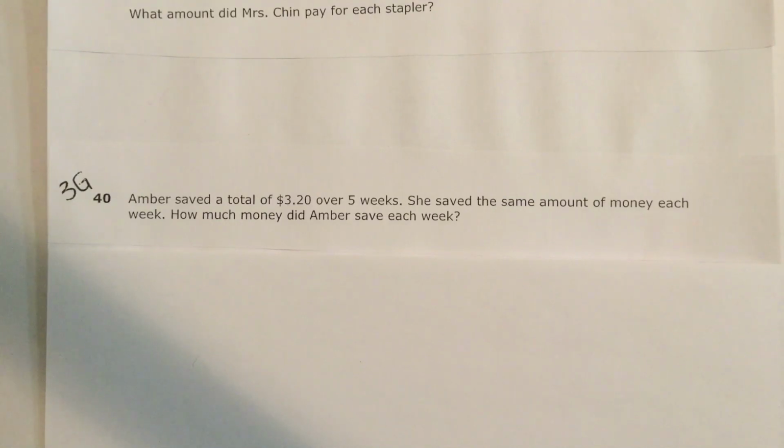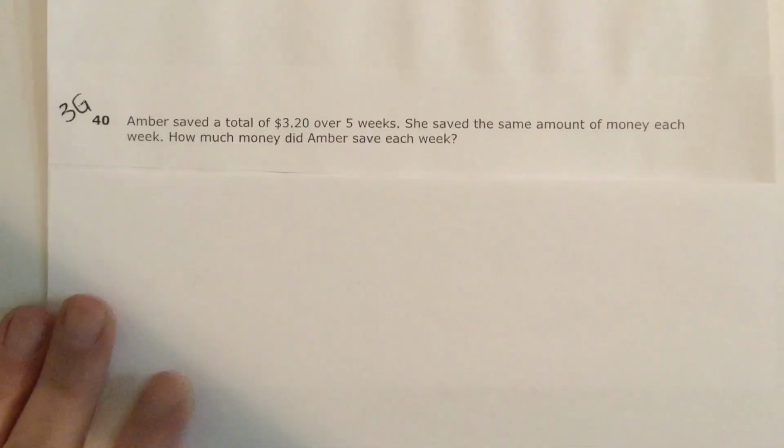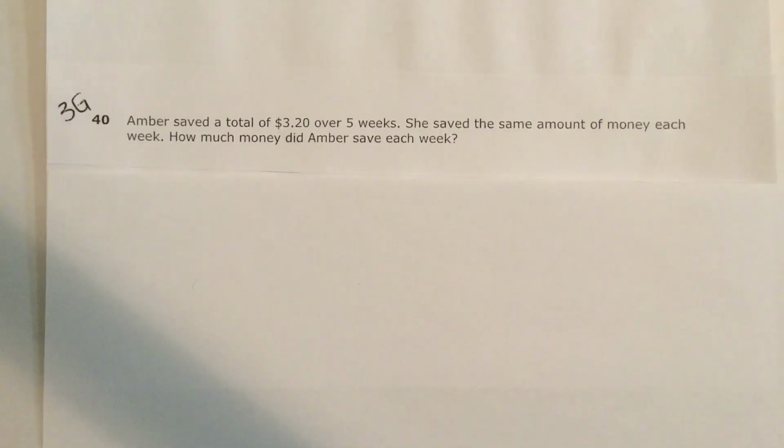It's not going to be a lot, because she only saved a total of $3.20. So make sure you're looking at the problem itself. If she only saved $3.20 over 5 weeks, that's going to be a very small amount. So tell me what your operation is, add, subtract, multiply, or divide, and then show me what your equation will be.